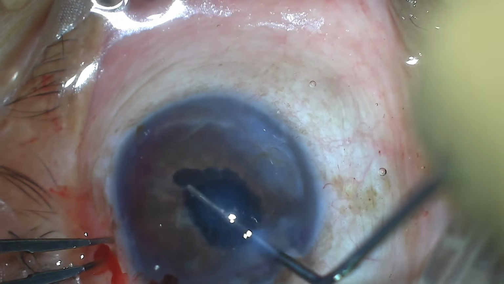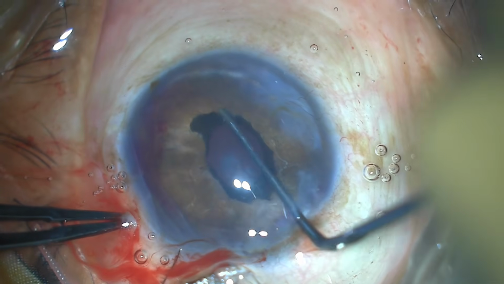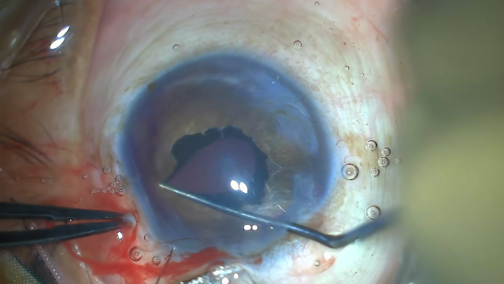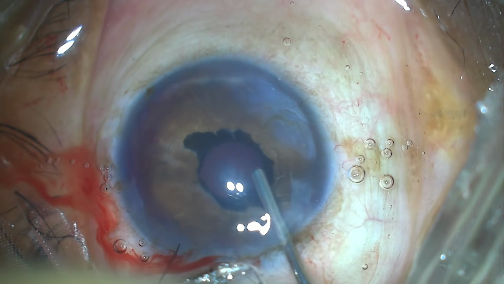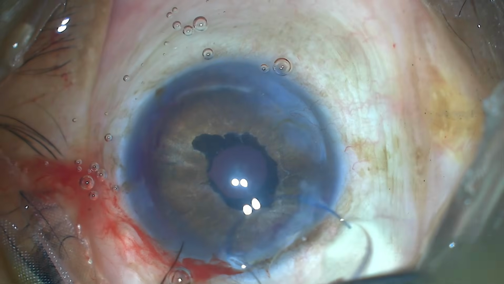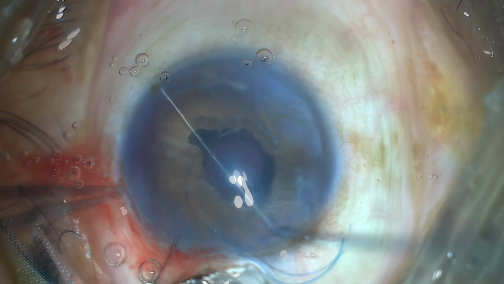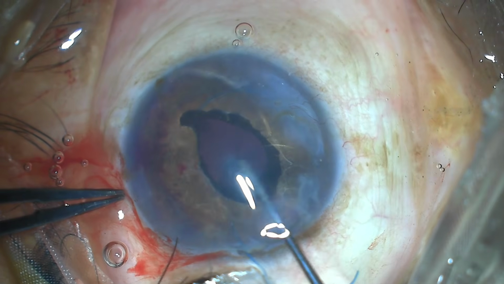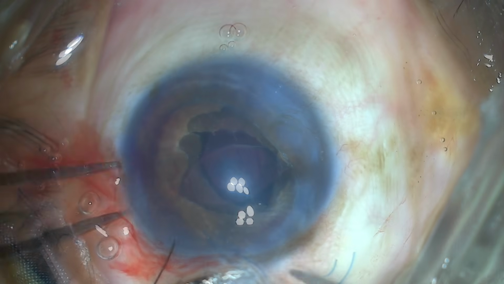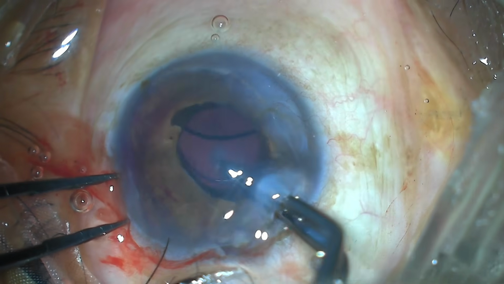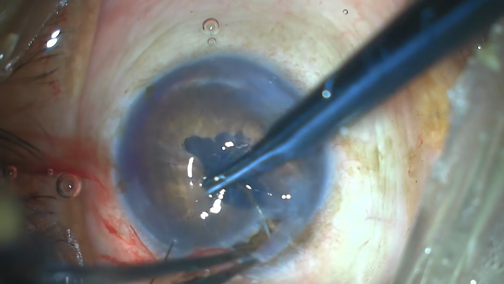Posterior synechiae was released from the capsular bag, and a +20 diopter, 3-piece IOL was put into the bag after checking for capsular integrity. The large wound was closed with 10-0 nylon.